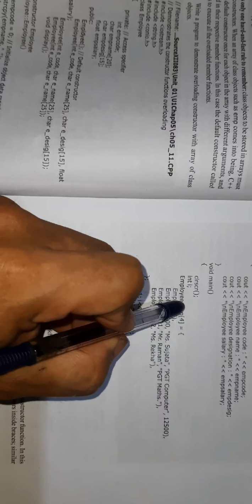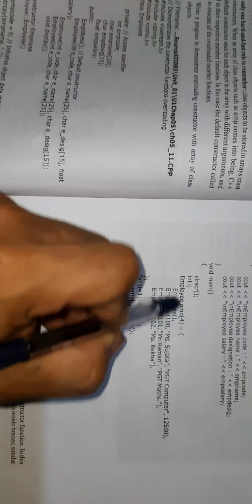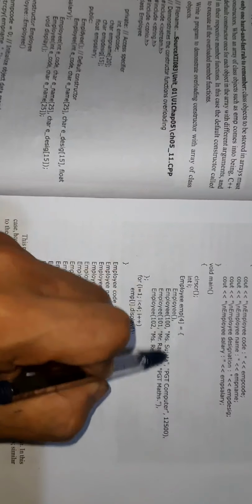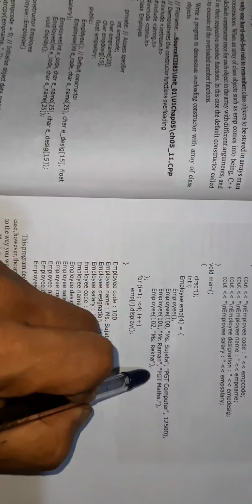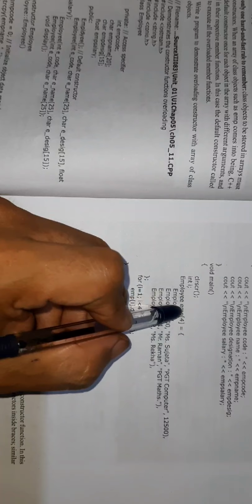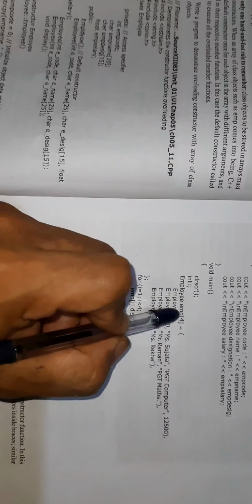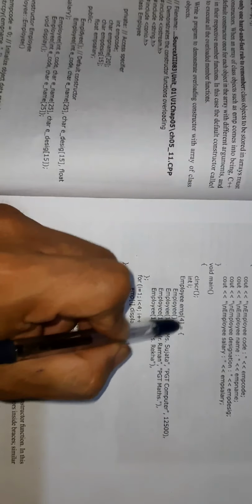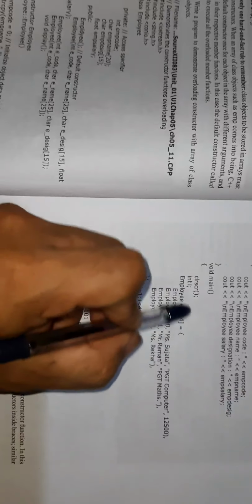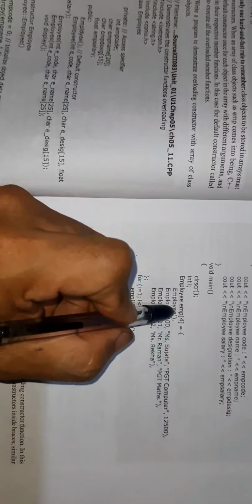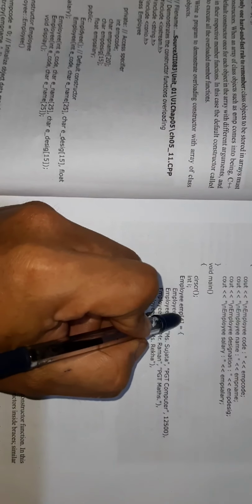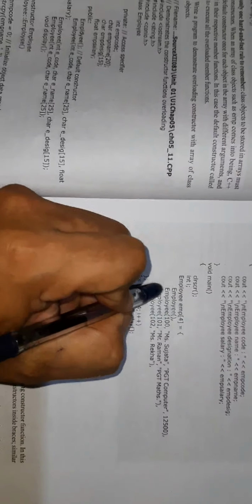For object emb0, this constructor gets passed. For object emb1, this constructor, like that. So do not get confused by this part, because we have declared 4 array elements, that's why 4 constructors are called.